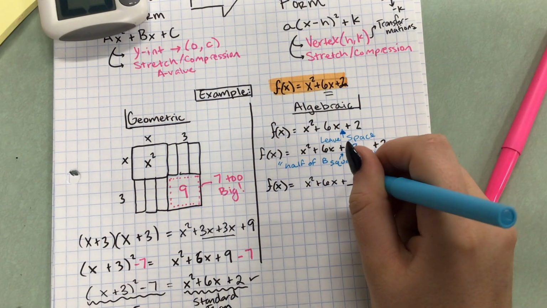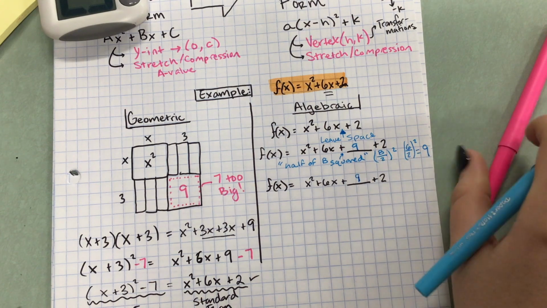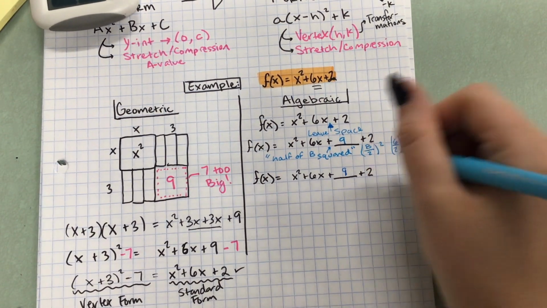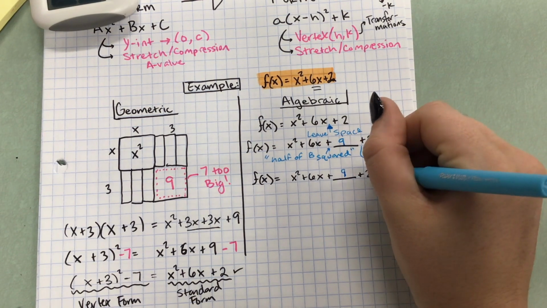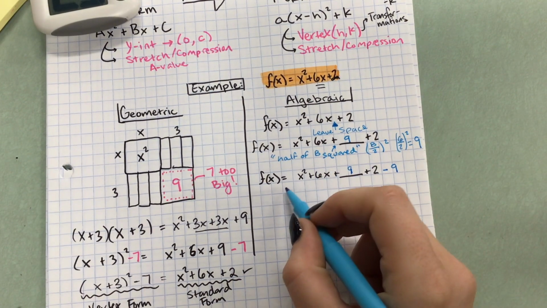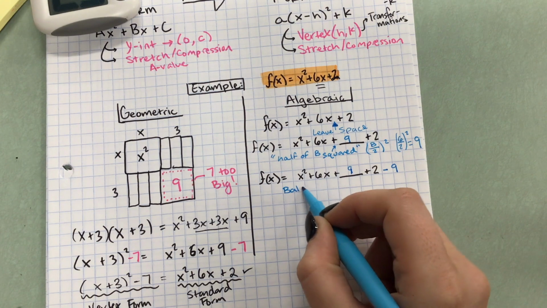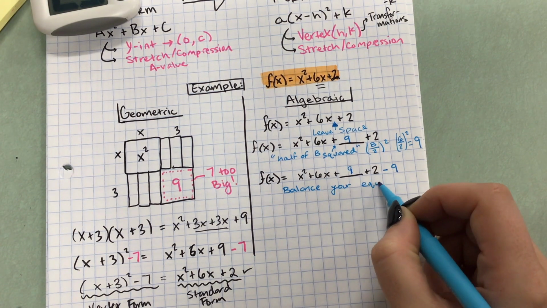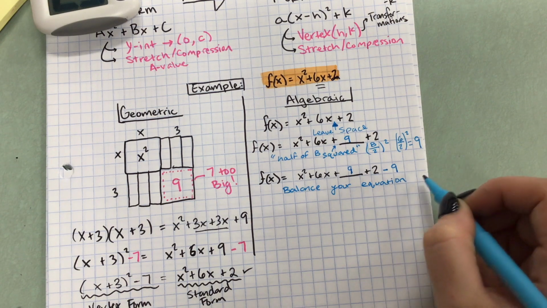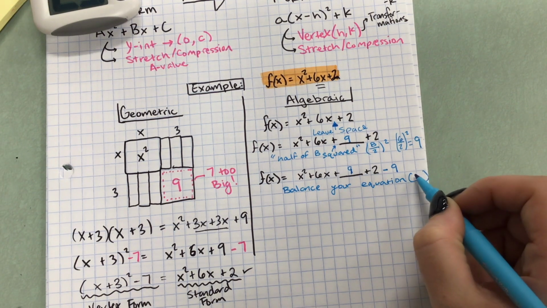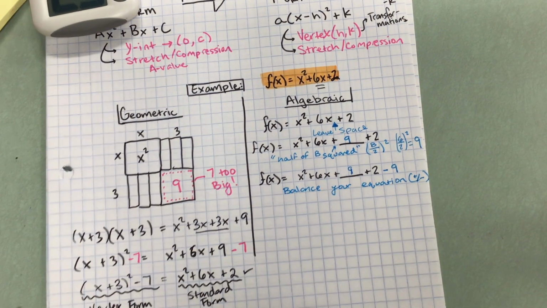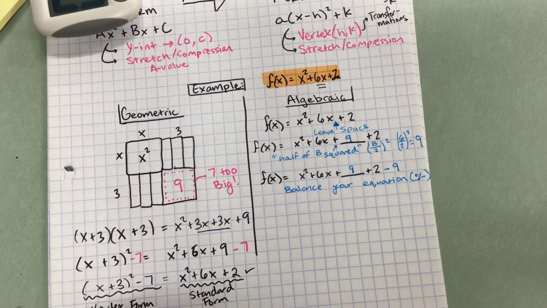So I've added 9 here, but I'm not allowed to just add 9 because I feel like it. If I want to add 9, I need to balance my equation. So I need to minus 9. So if you add something, you've got to subtract something. That's all that's saying.